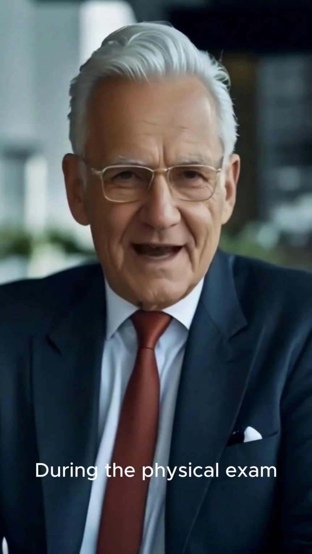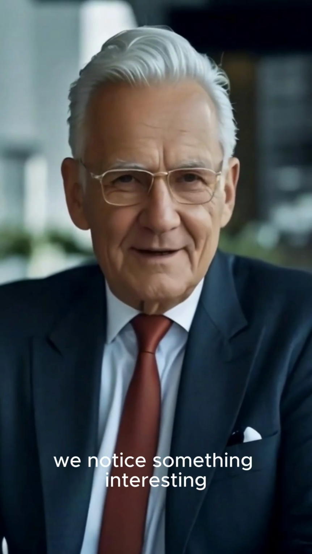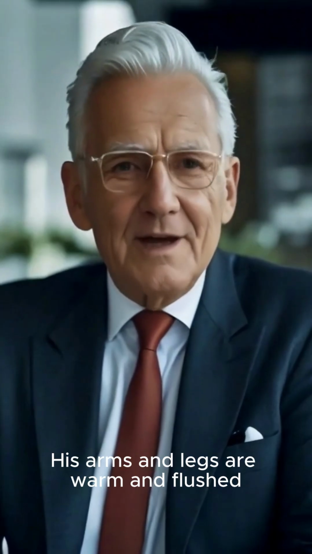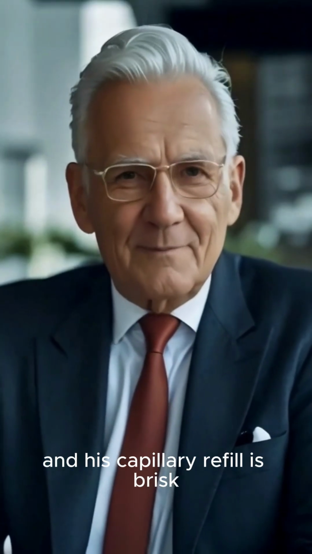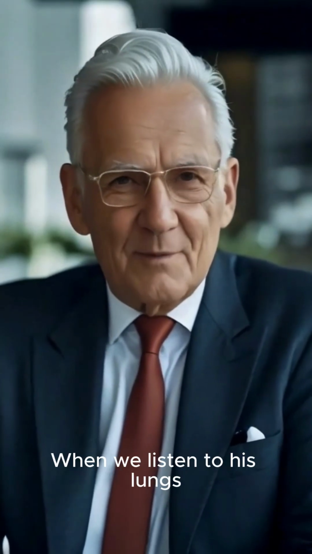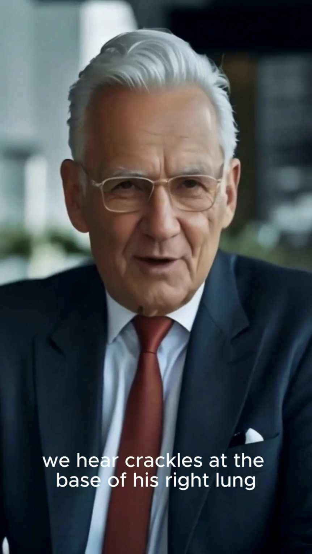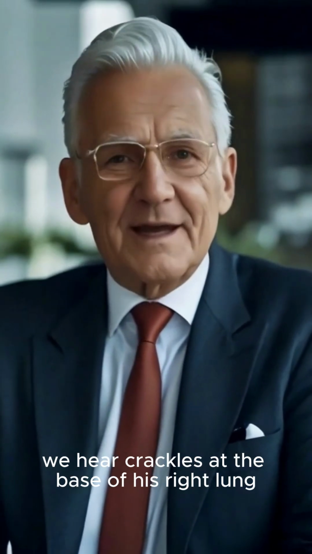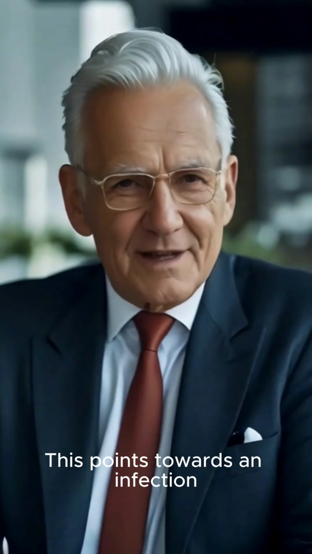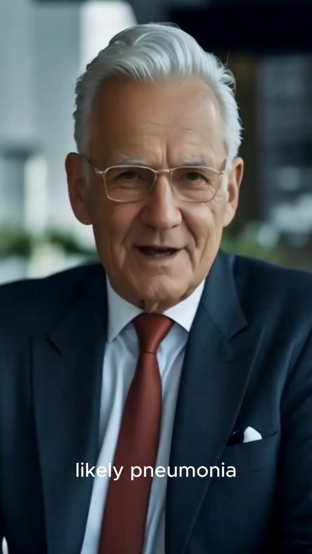During the physical exam, we notice something interesting. His arms and legs are warm and flushed, and his capillary refill is brisk, less than 2 seconds. When we listen to his lungs, we hear crackles at the base of his right lung. This points towards an infection, likely pneumonia.